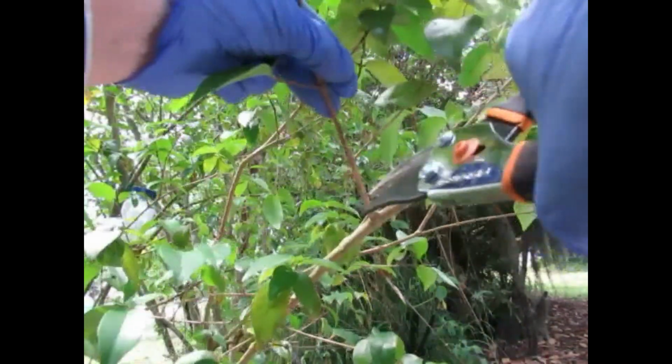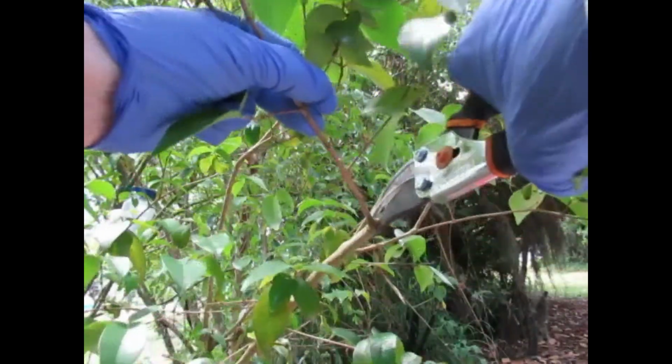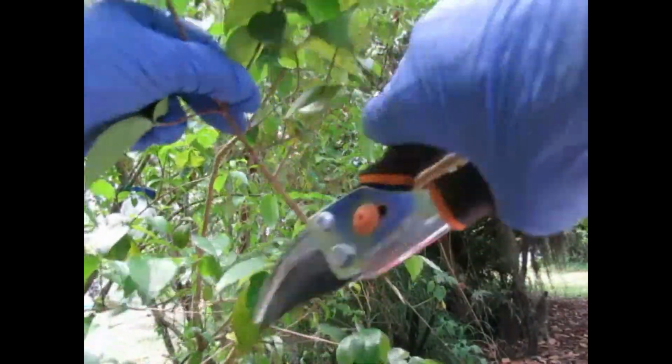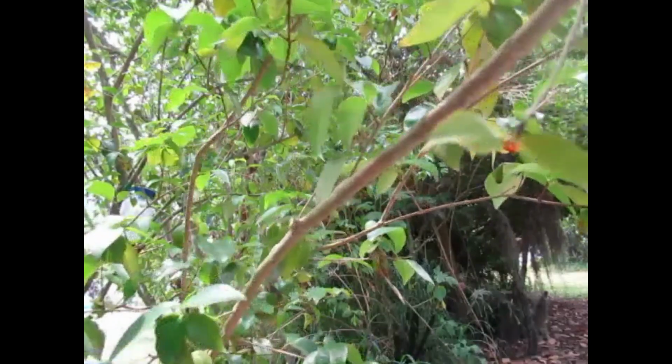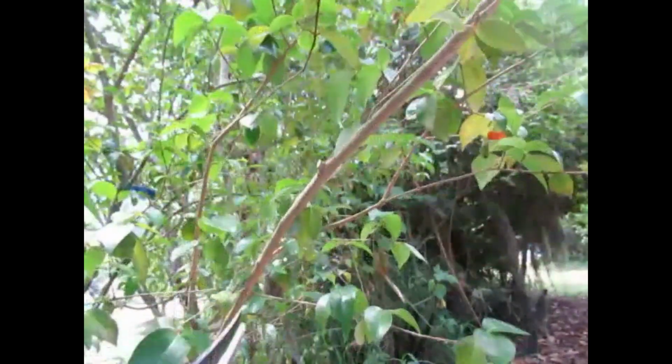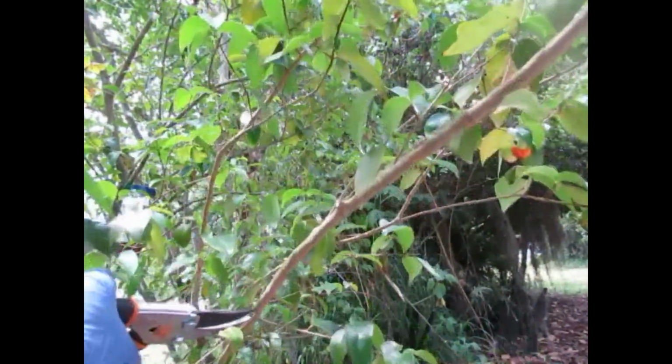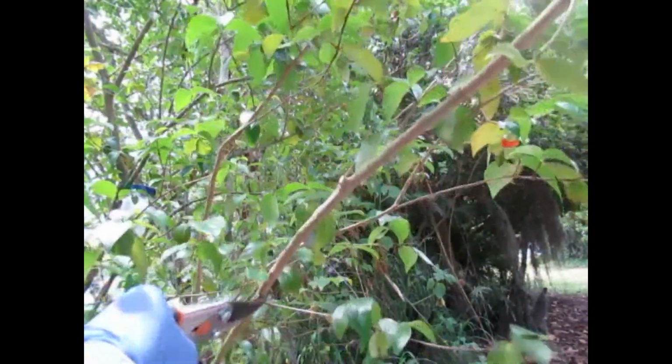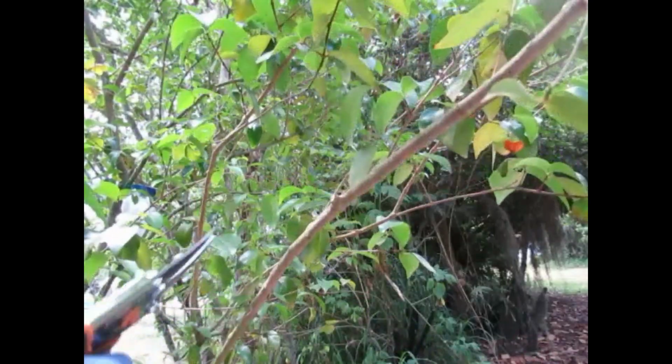So the first thing we want to do is sterilize all of our equipment, which I have, and then I'm going to cut me off a nice clean location. I like to use branches that are at least the size of my little finger. My thumb is better.